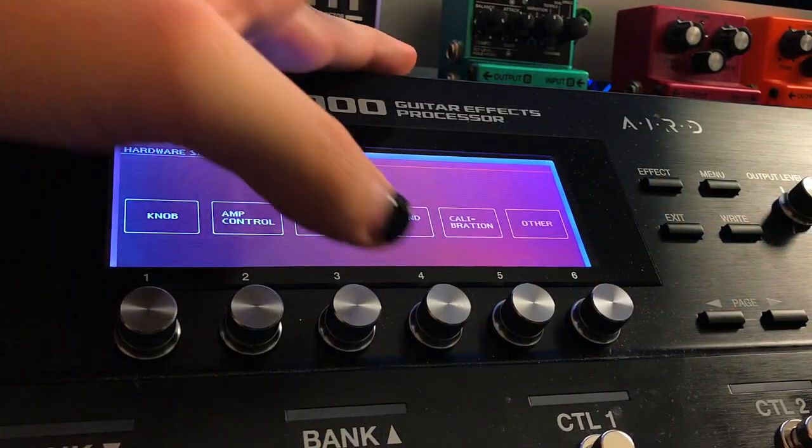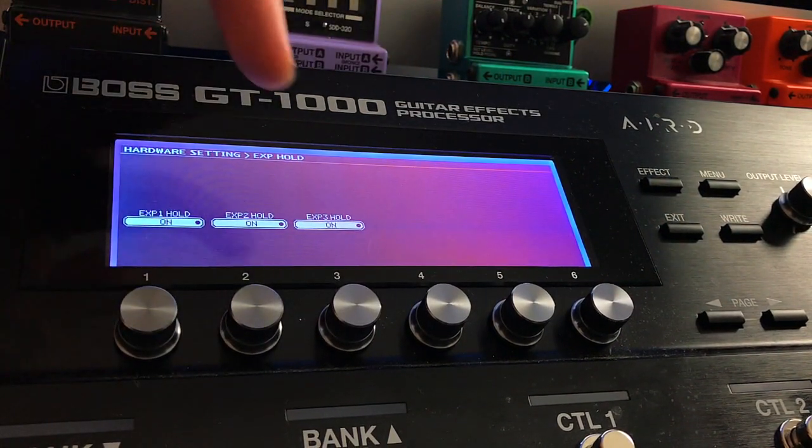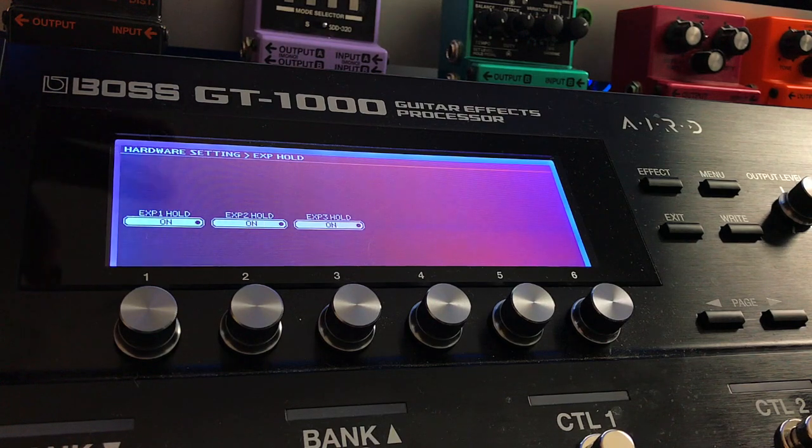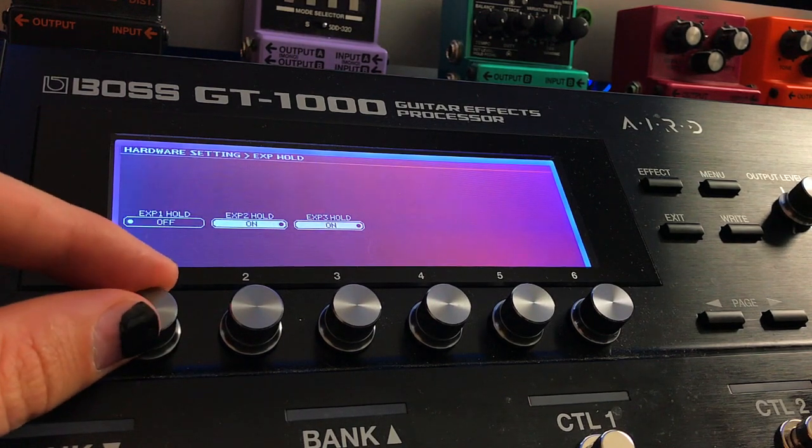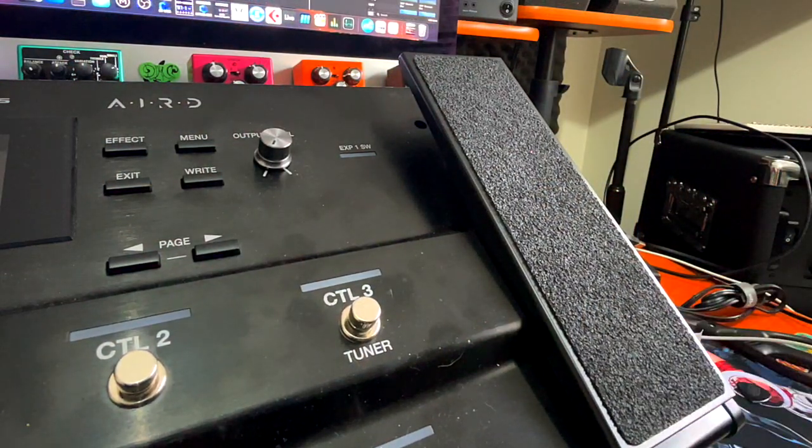Next one along is pretty funky. This is the expression hold. As you can see, I've just got them all set to on. That's how it came at default. You can turn it obviously on or off. So what this means is, for example, if you have the expression pedal assigned to a volume, if you adjust the level of that expression pedal to say 50 on one patch, when you change patches, that volume is going to carry across into the next patch and the volume will be set at 50, which is pretty cool.